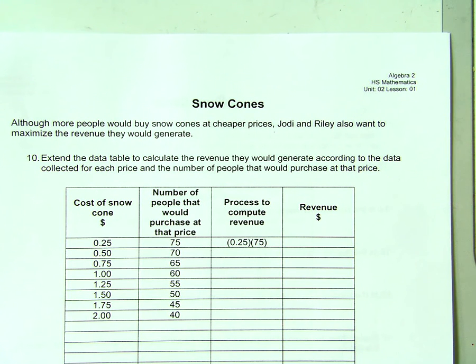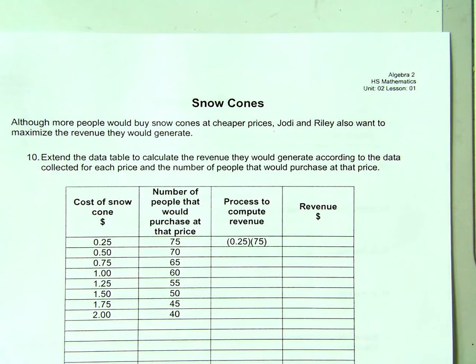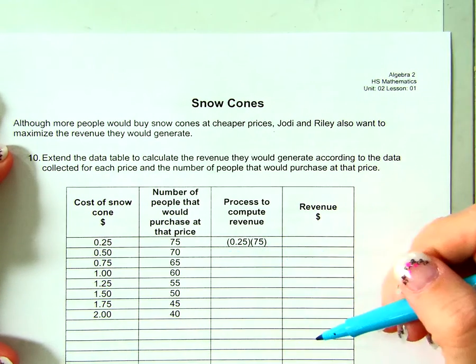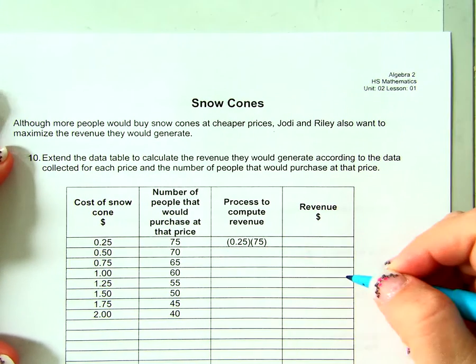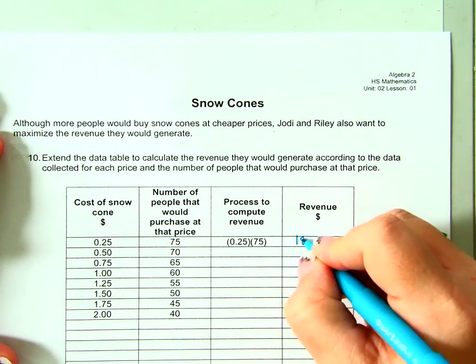Extend the data table to calculate the revenue they would generate according to the data collected for each price and the number of people that would purchase at that price. Okay? So, if we have 25 cents for a snow cone and the number of people that would buy the snow cones at that price is 75, we have 0.25, so 25 cents times 75 people would give us how much revenue? $18.75.